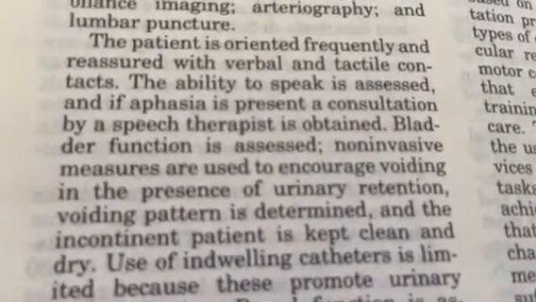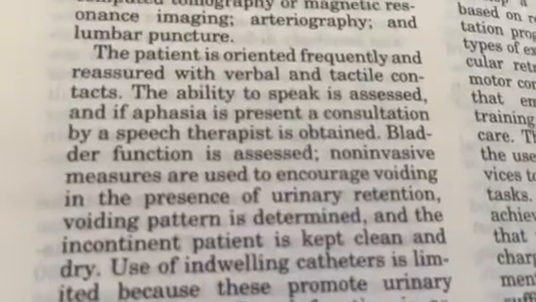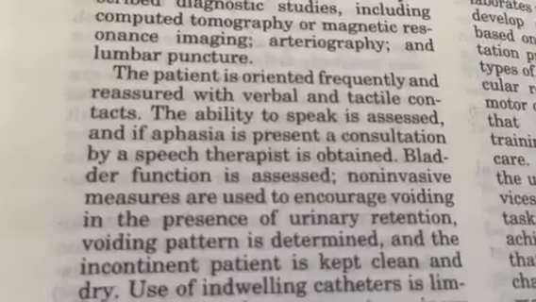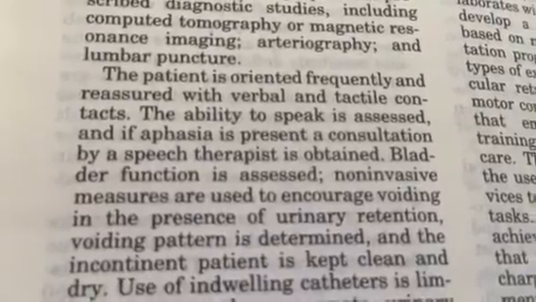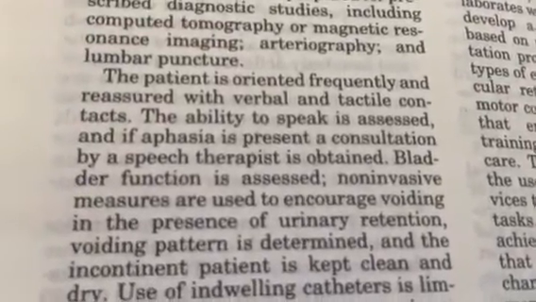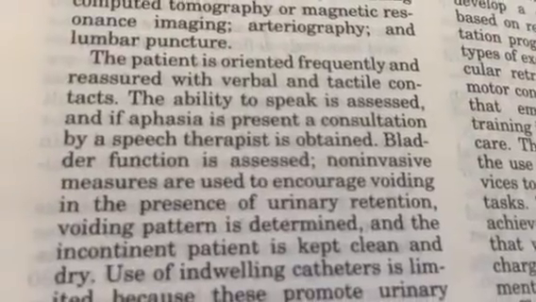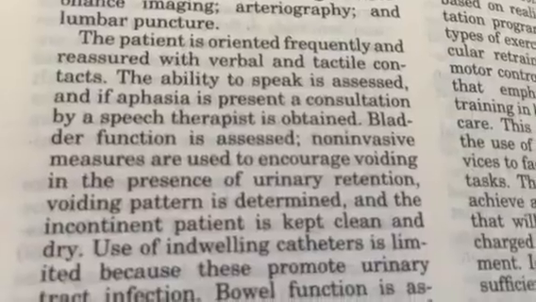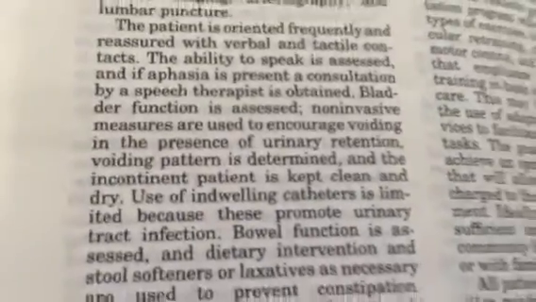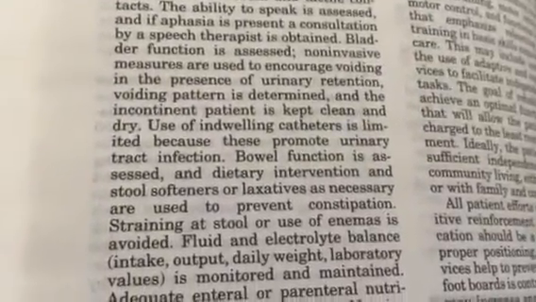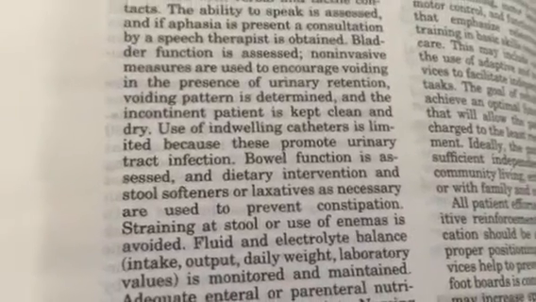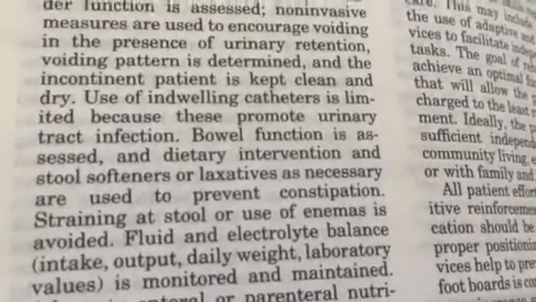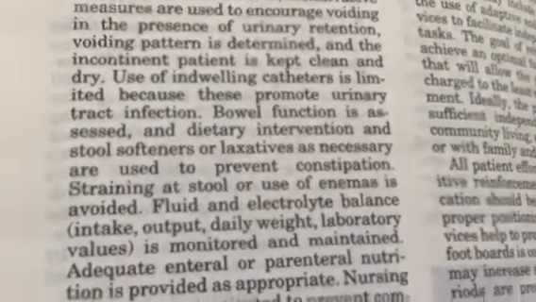Bladder function is assessed. Non-invasive measures are used to encourage voiding in the presence of urinary retention. Voiding pattern is determined, and the incontinent patient is kept clean and dry. Use of indwelling catheters is limited because these promote urinary tract infection.